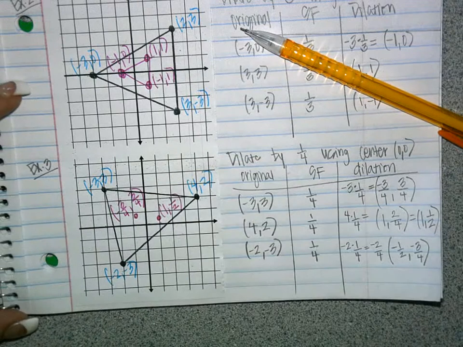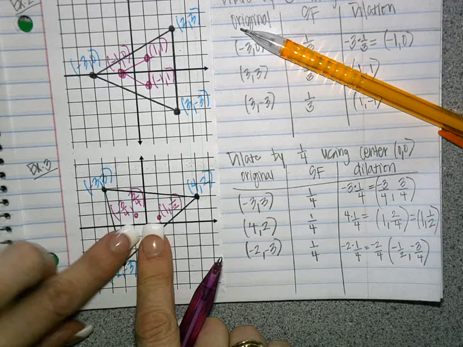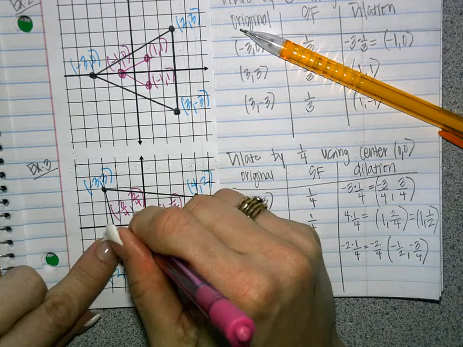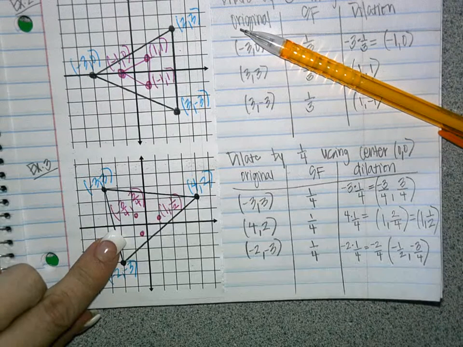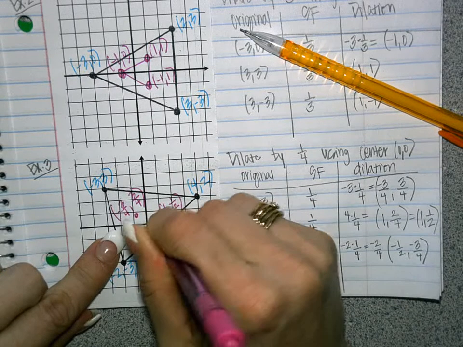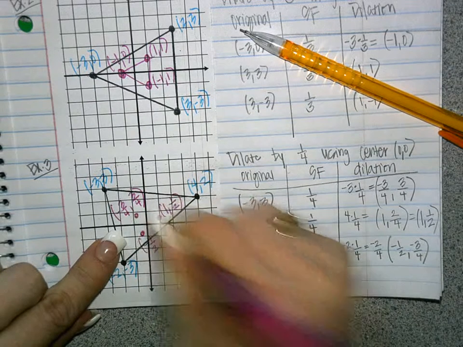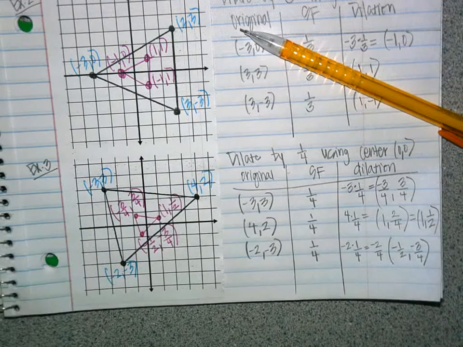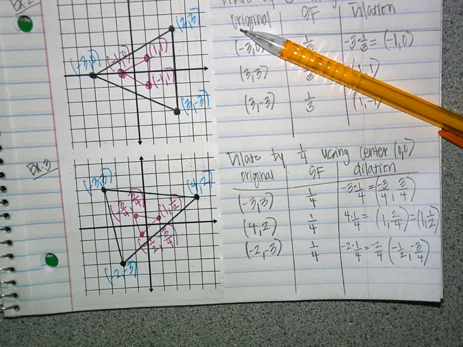And then your last one is negative 1/2, so left 1/2, down 3/4, so maybe right there. As long as you label them, that's fine. So negative 1/2, negative 3/4. You will get fractions on your work today. That's all right. You just plot them in between the closest two whole numbers.